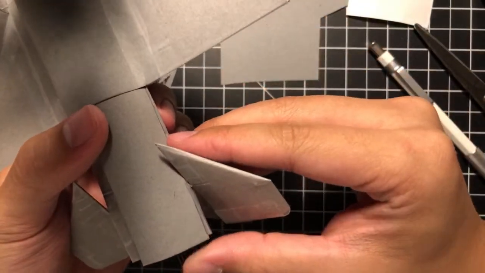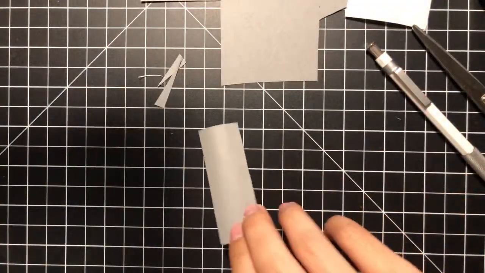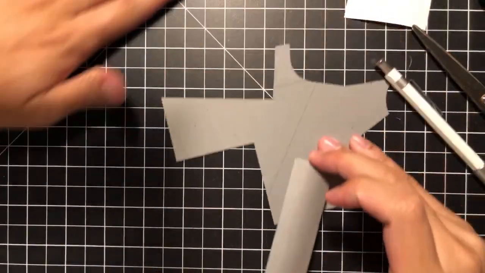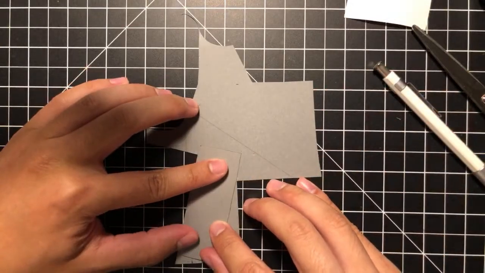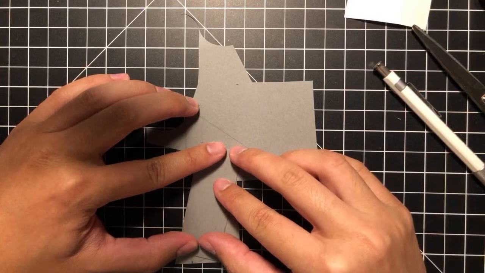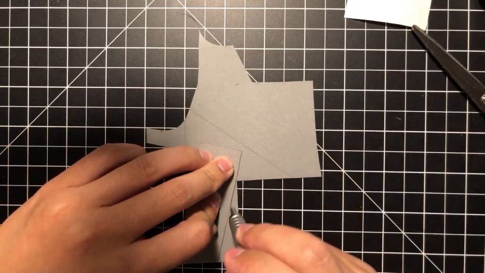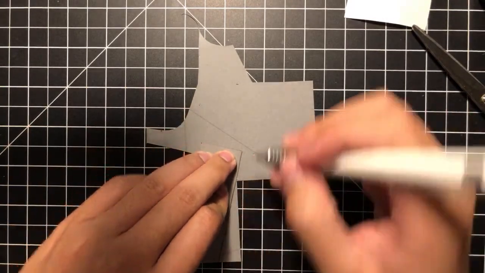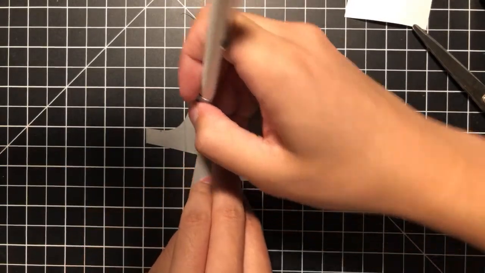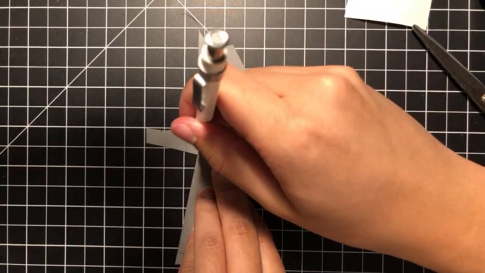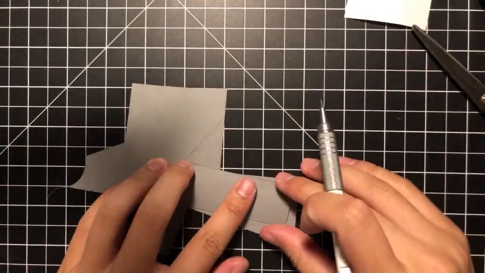Alright, so I'm gonna align this with the back end here. So whatever length this is, it is what it is. I should probably make a copy of this before I install it. Yeah, that's good. Alright. I'm just gonna assume that. Ooh, okay, I forgot the rear edge here. Damn it.